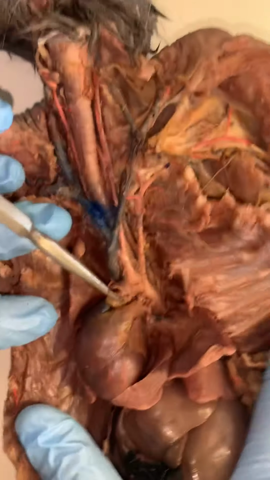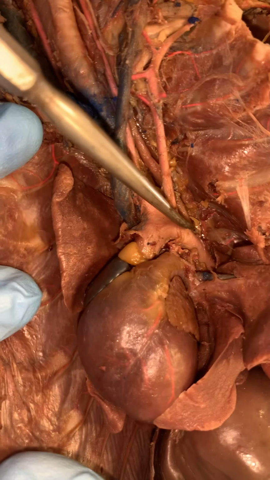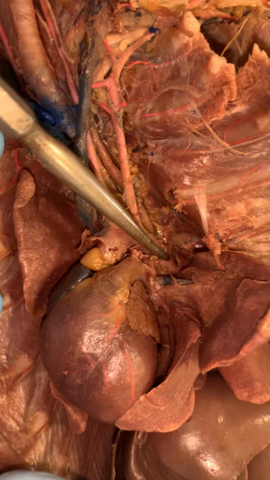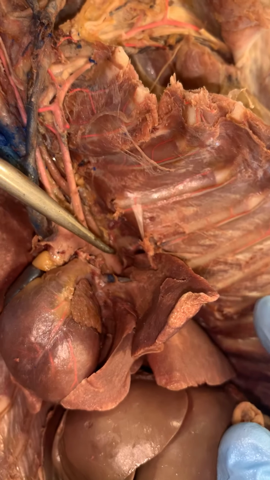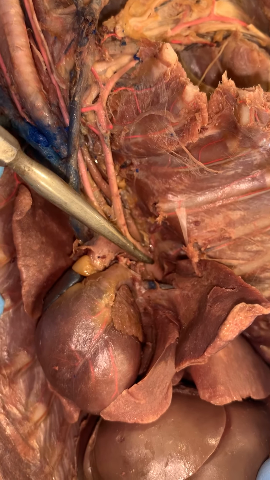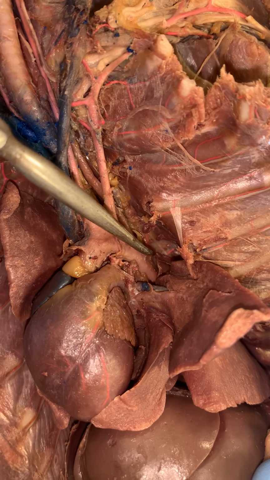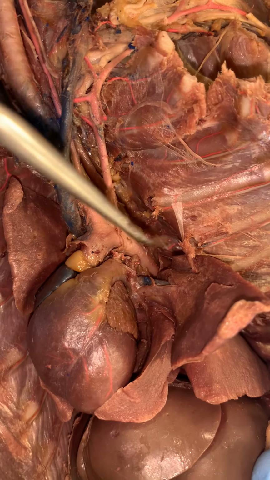Here's the aortic arch that you can see coming around right through here. And then as it begins its descent, this is called the descending aorta. If you're in the thoracic cavity, it's just known as the thoracic aorta, and when that same vessel goes through the diaphragm and enters the abdomen, it becomes the abdominal aorta.